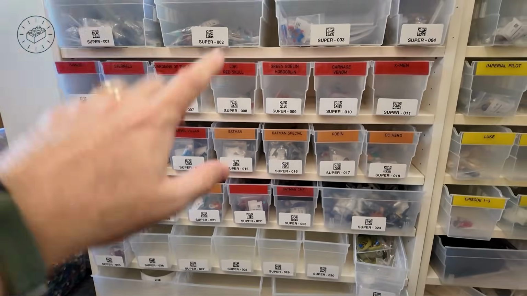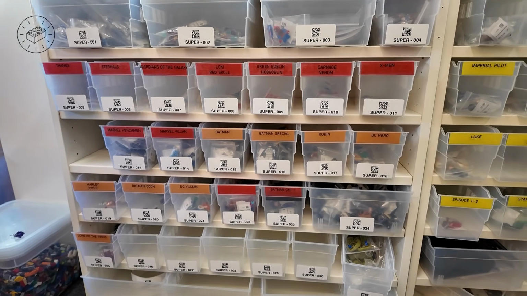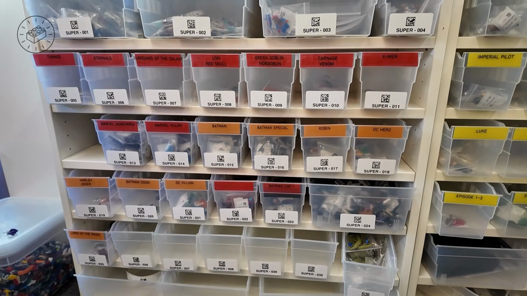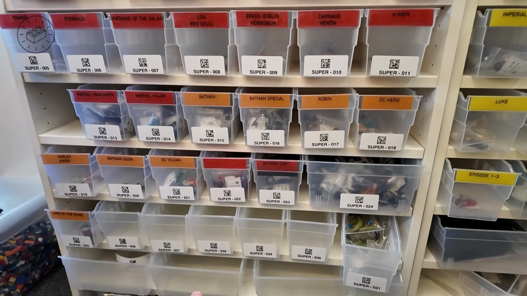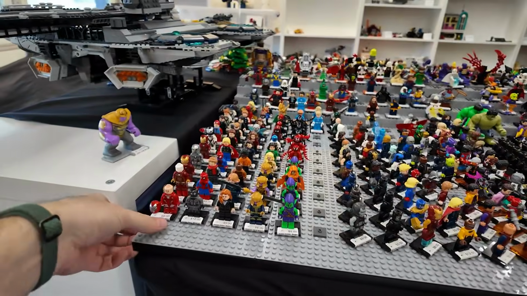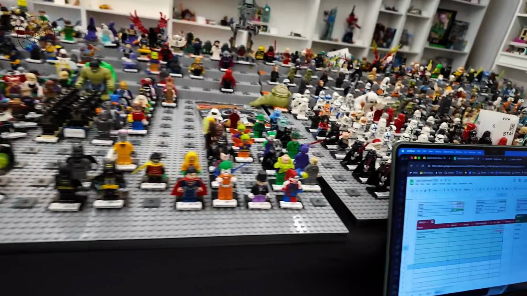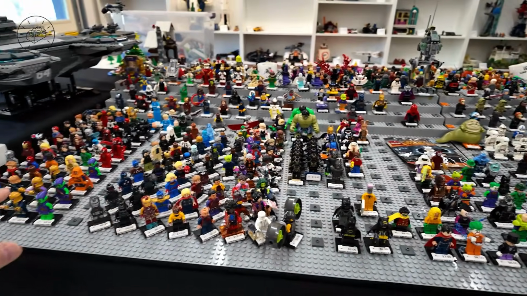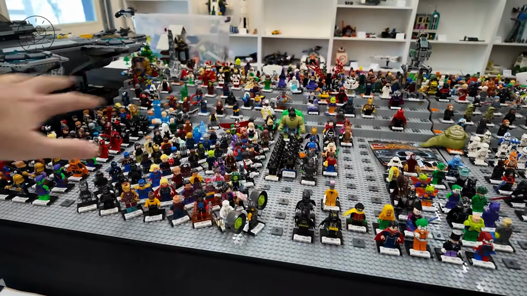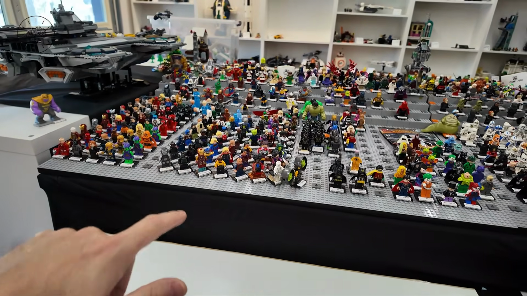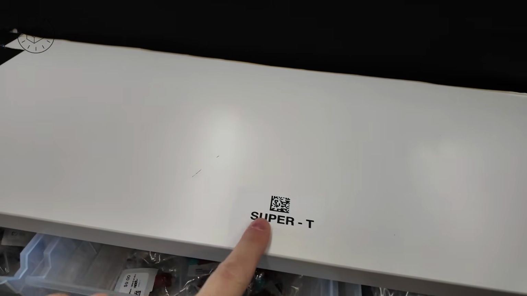So what I'm doing now is I've labeled each of these. This says super and then has a number. This is for superheroes. So this whole quarter of the table, this bookshelf, and then this section of table. Let me see if I can get it correct. So to there, it's just Batman and Marvel on this. So this is the super table, or for inventory purposes, super T.